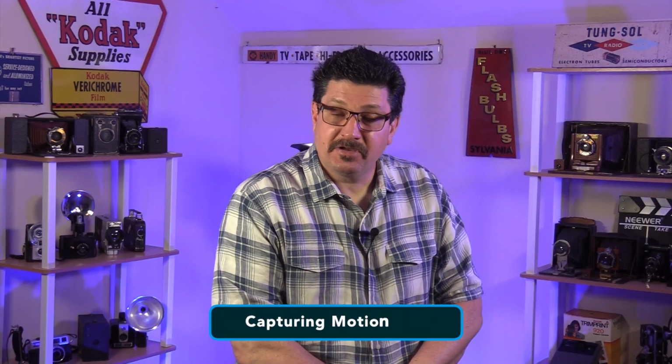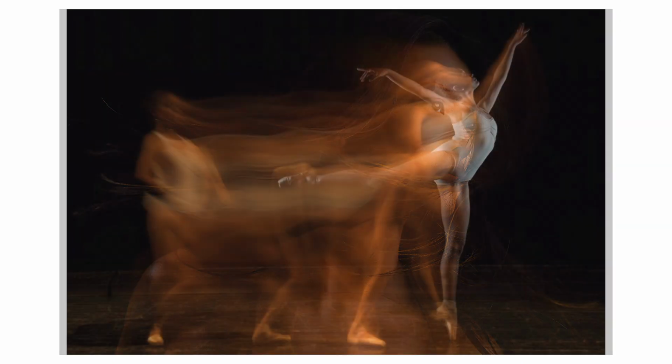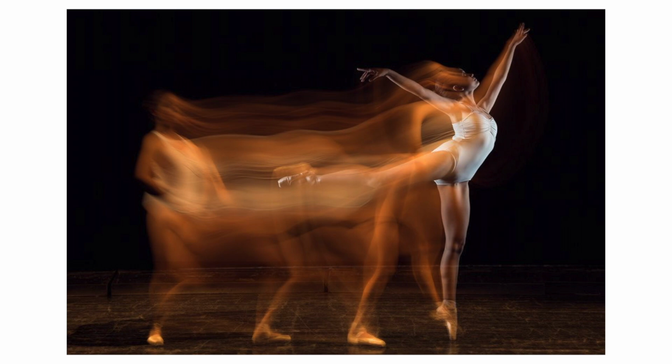So how do you go about capturing motion blur? It can take a lot of practice to perfect the art of motion blur, especially panning, but motion blur is a great trick to add to your photography and videography skill set. Panning and capturing motion blur can also be a lot of fun. Here are some tips to help you to capture that motion blur.